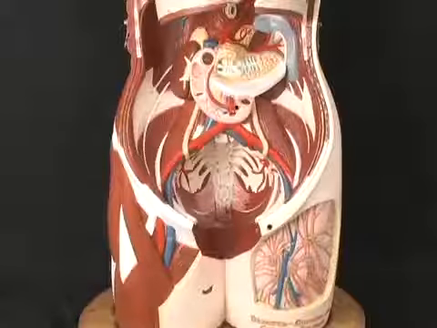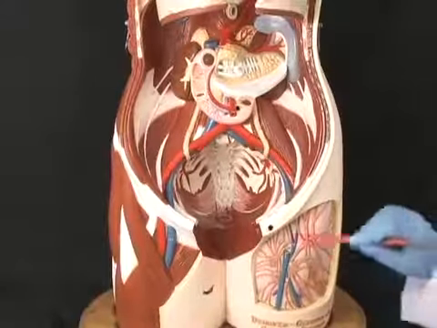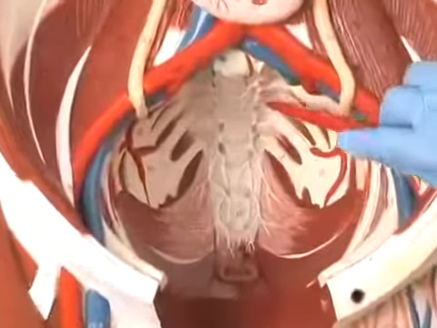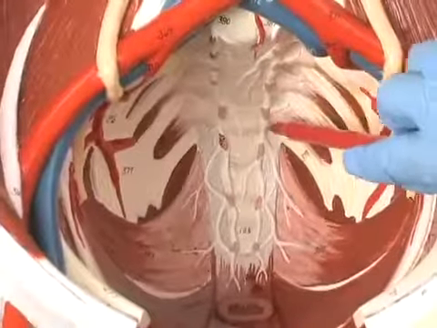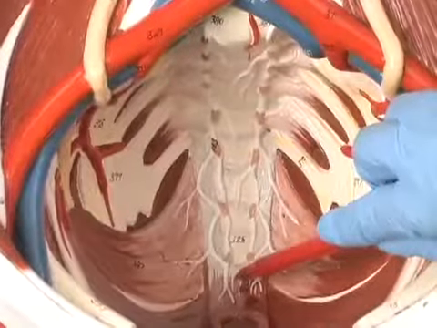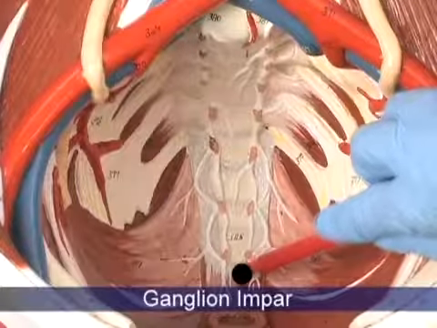Here on this model of the pelvis, we can see the lower part of the right and left sympathetic chain with sacral ganglia. These 2 chains meet at the coccyx, and the united ganglion is called the ganglion impar.